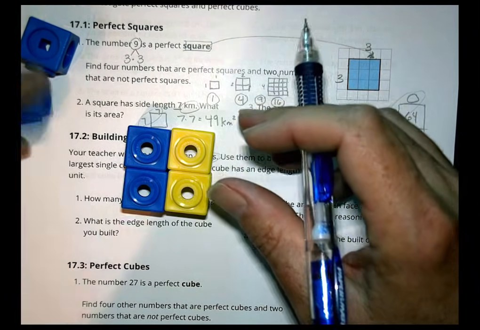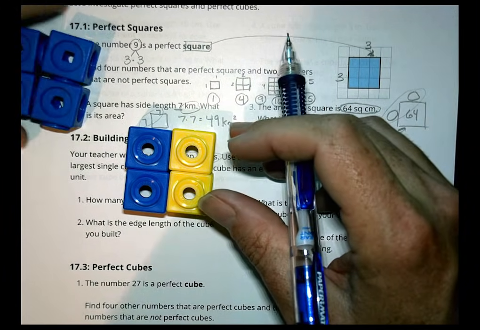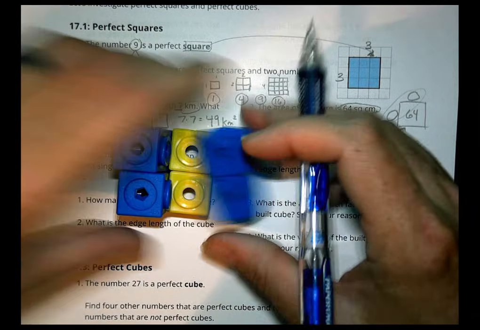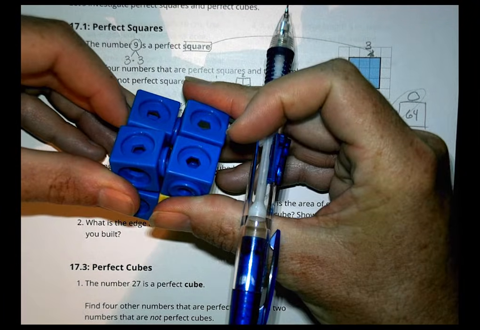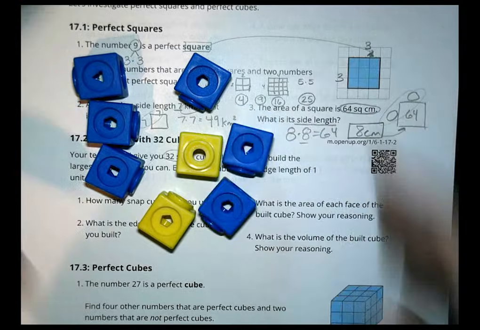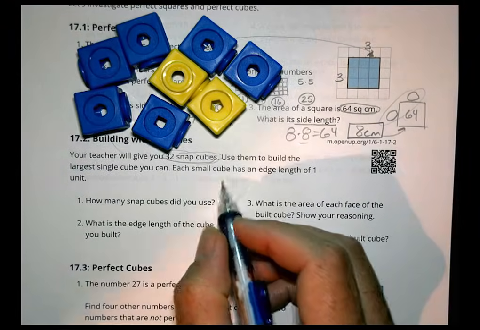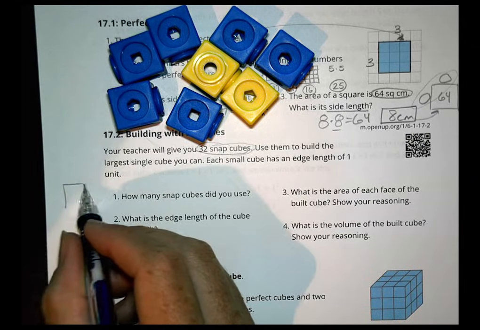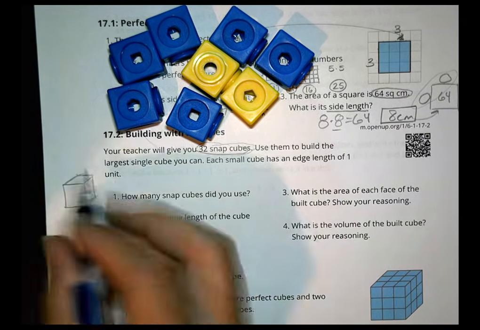So to make this a cube, I want to go ahead and actually add a whole another layer on top, something like this. And so with a cube, I would end up with a 2 by 2 by 2 shape. Let me draw that out real quick to show what that would look like, because here's my 2 by 2. So if I had a cube and I went like this, we just drew a quick little sketch of a cube here.